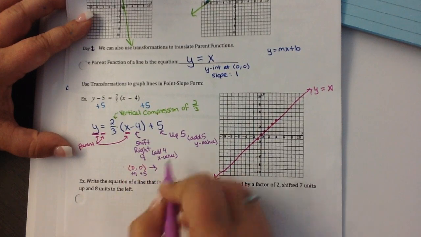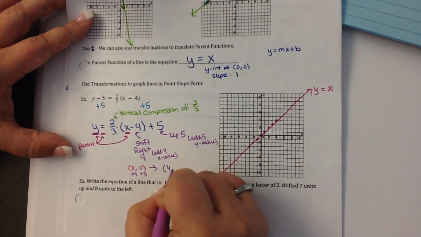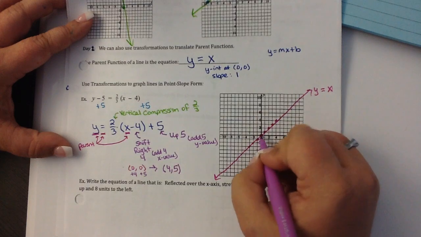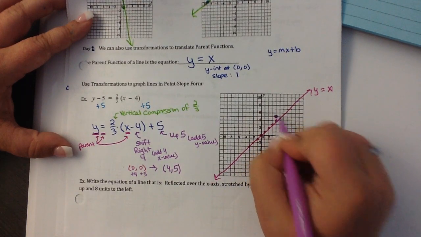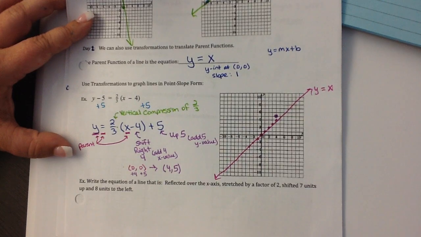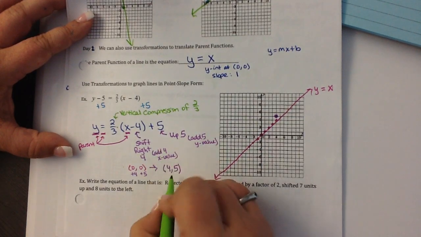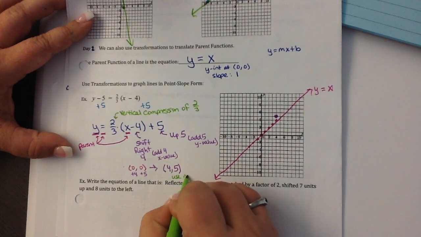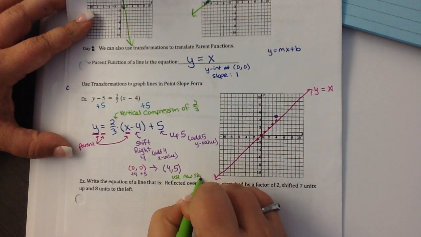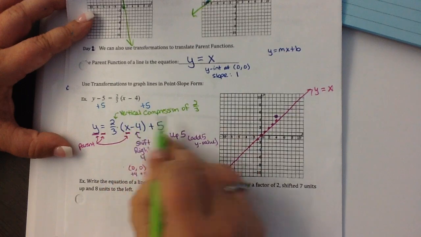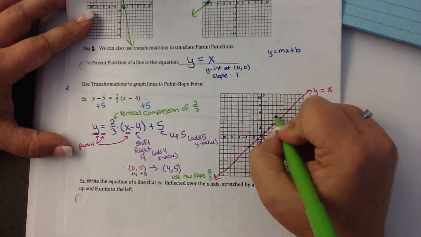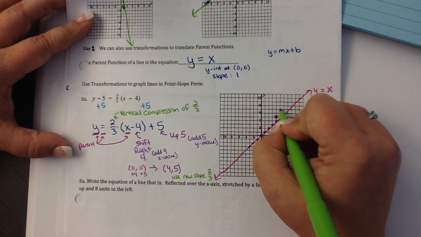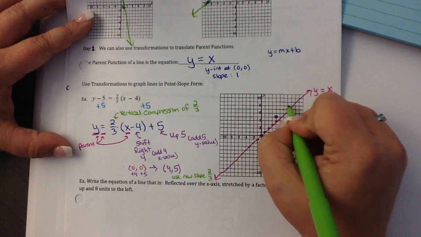So what does that change my y-intercept to? Well, it changes it to 4, 5. So over 4, up 5, there we go. Then I have a new slope, which is my compression or stretch. So my slope is 2/3. So from here I'm going to go a rise of 2 and a run of 3.